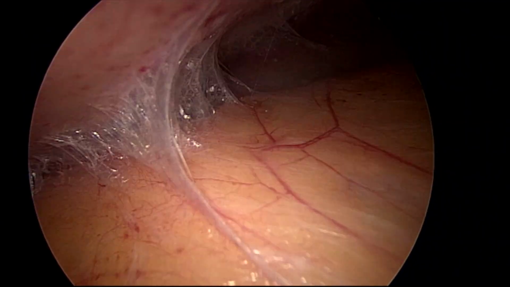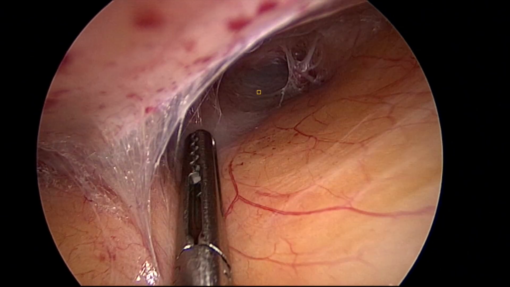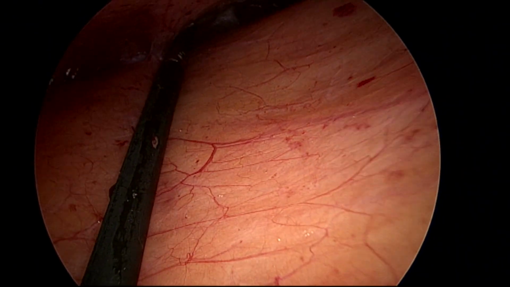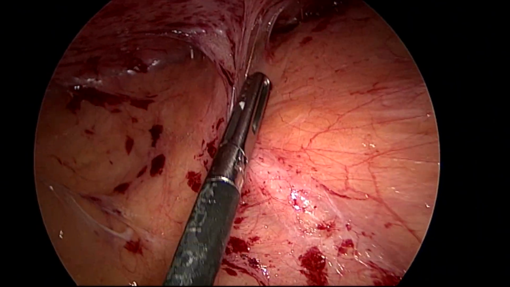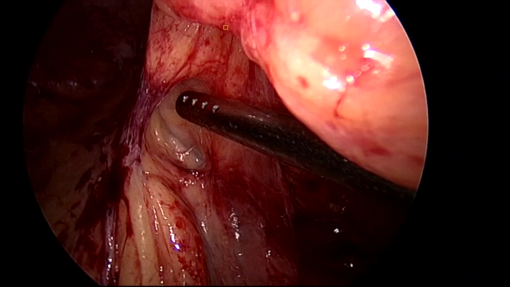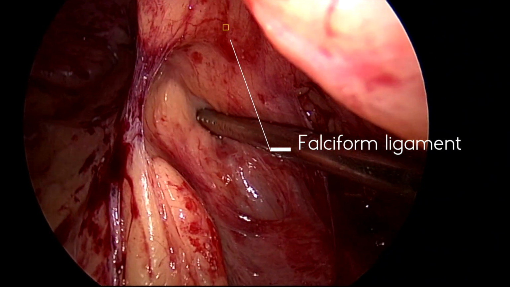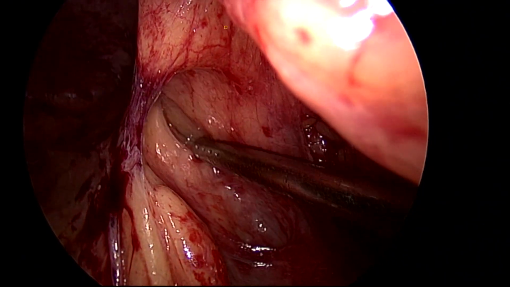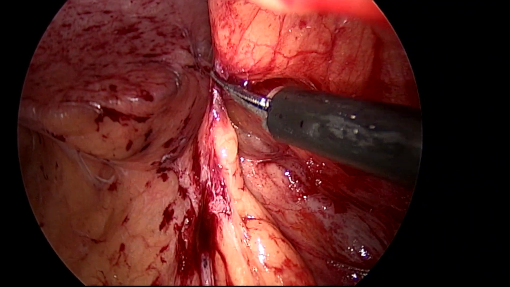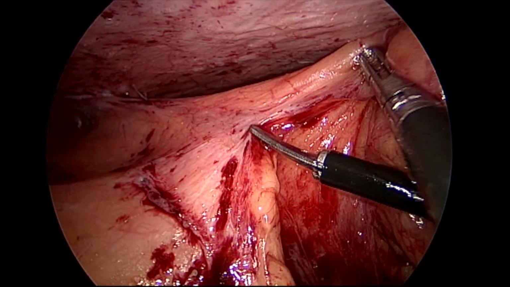So now I am able to see the right lobe of liver. That is the right lobe of liver. I still have to explore the entire right lobe. Then only can I visualize the gallbladder. So I started from the medial side. Now you can see from the falciform ligament I am separating the omentum. So the omentum is separated from the falciform ligament.